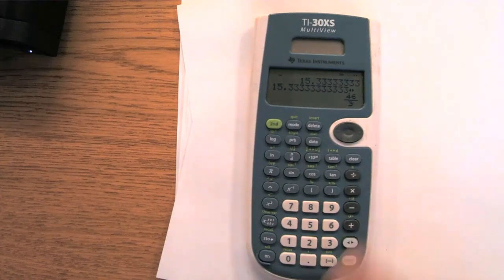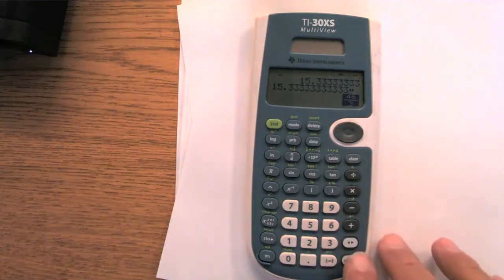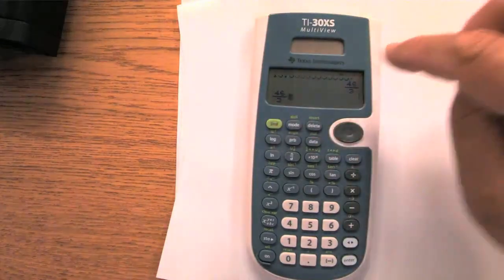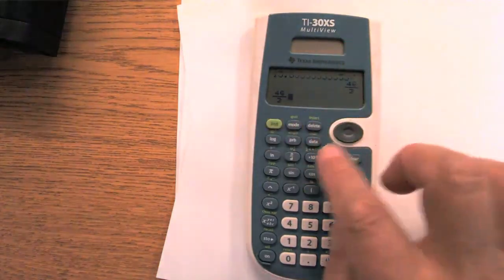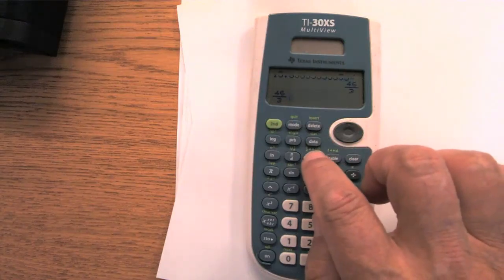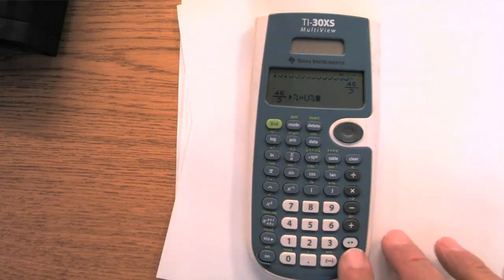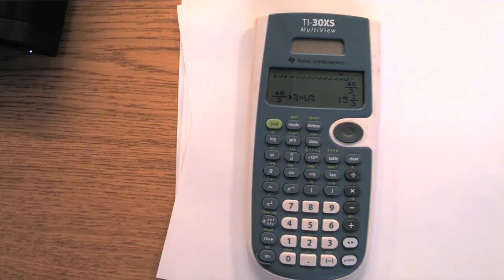Now what I want is for that number, 46/3, to be expressed as a mixed fraction, because that's actually an improper fraction. So I press the second button, and then I press this key right here, which is the one that converts the improper fraction into a mixed fraction. Let's see if that's what happens. 15 1/3. That character looks a bit strange there.